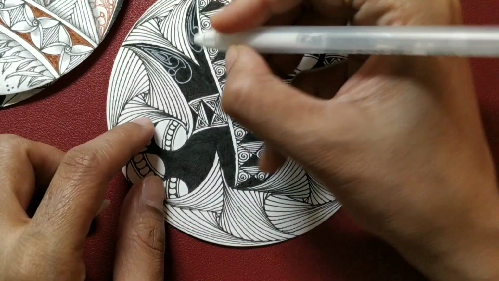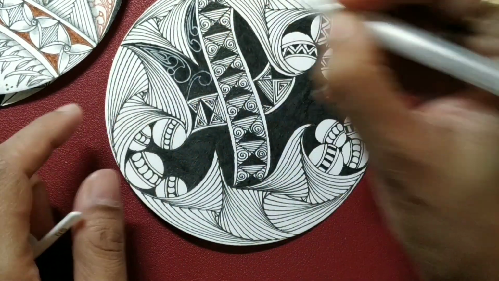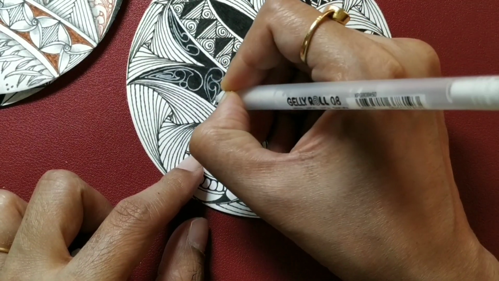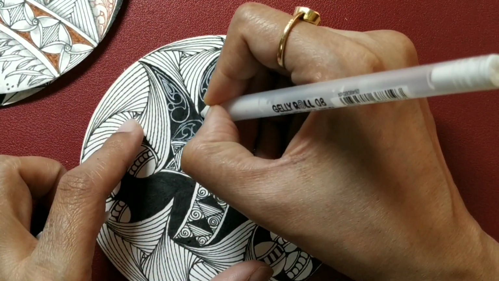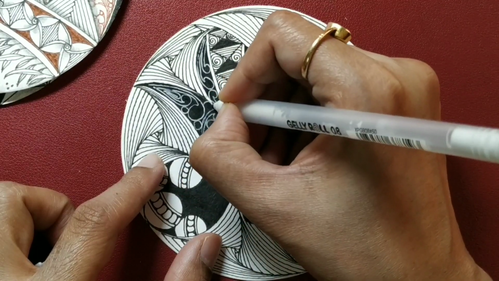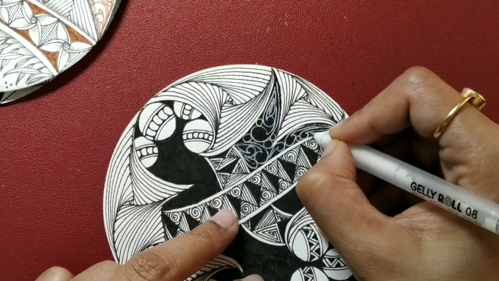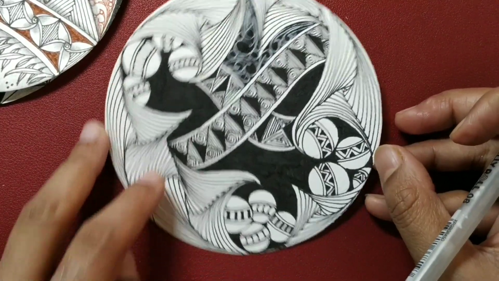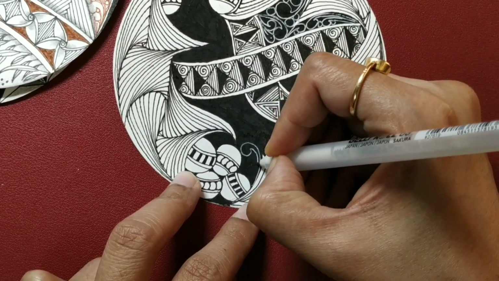So you can totally do away with this step if you want. If you like the boldness of the black, then you can simply skip this step. Just adding a little bit here and there. Again you can add some mocha here.